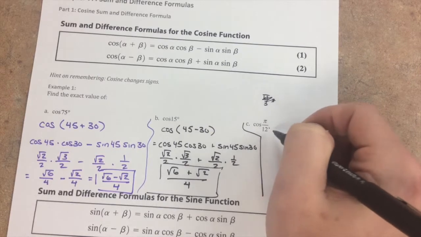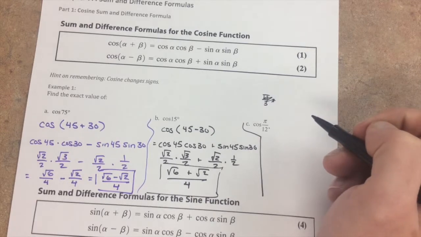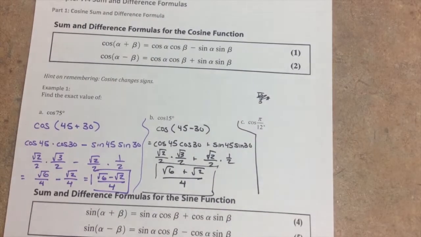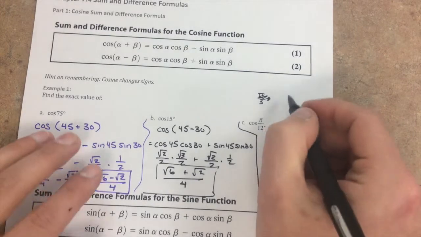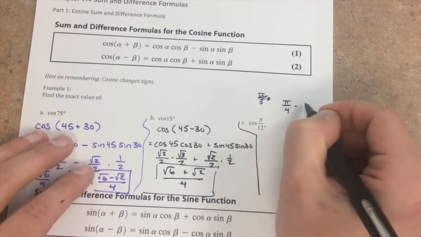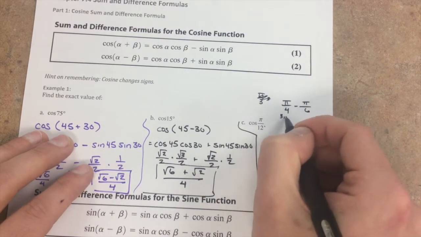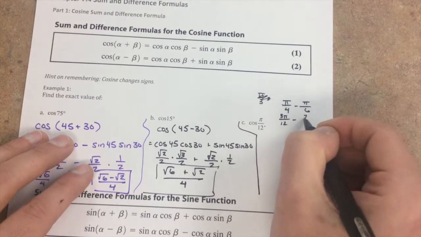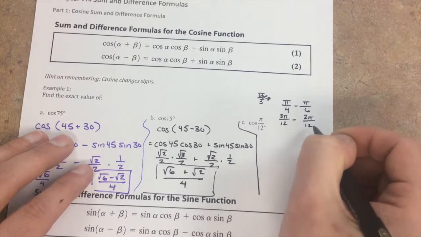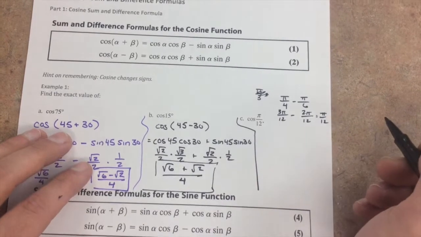We want to get a denominator of 12, so we need a common denominator. If we took a fourth minus a sixth, well, a fourth is 3 pi over 12, and a sixth is 2 pi over 12. So if we have 3 pi over 12 minus 2 pi over 12, we get pi over 12. Let fractions work for us.